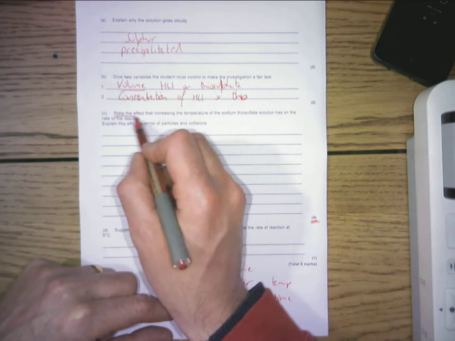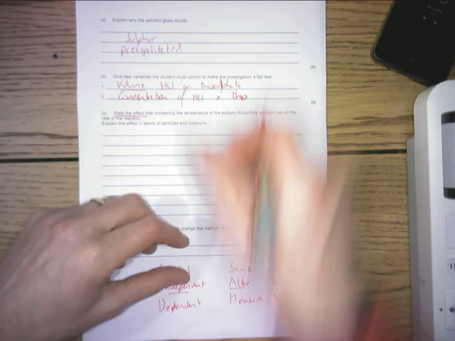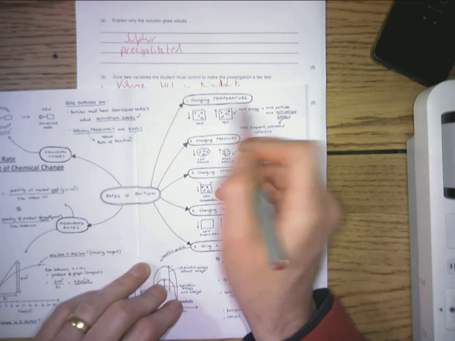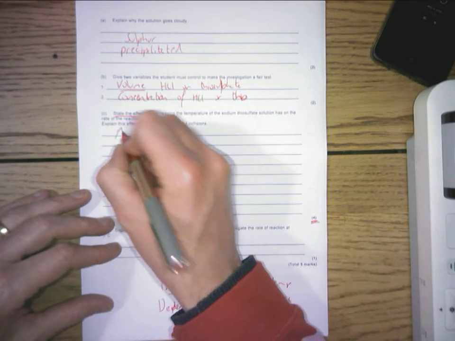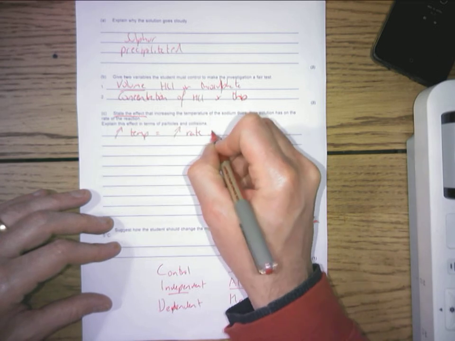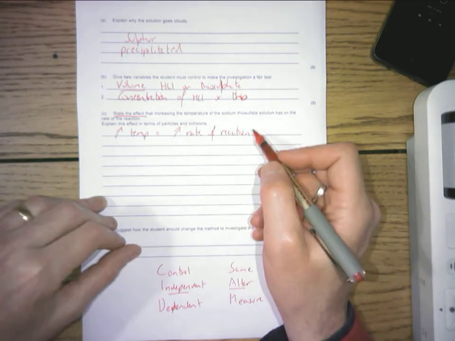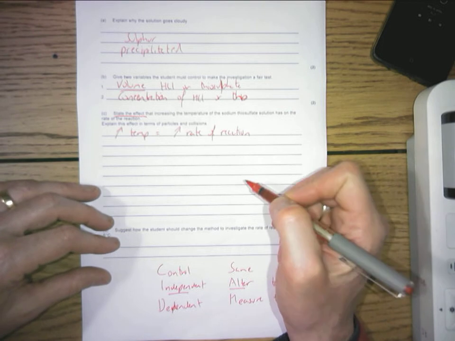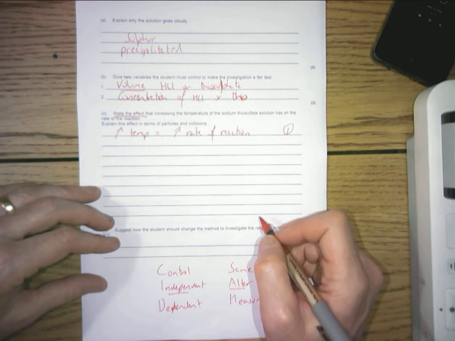So the first mark is for stating the effect. Well, we know what effect temperature has on reactions, don't we? Even if we couldn't remember, we could look at the mind map, changing temperature, right? Changing temperature, so increase temp equals increase rate of reaction. You're not going to use the arrow bits, you're going to write out the words, but you know, I'm just lazy. I don't need the marks, I've got them already. So that's our first mark. Increased temp equals increased rate of reaction.